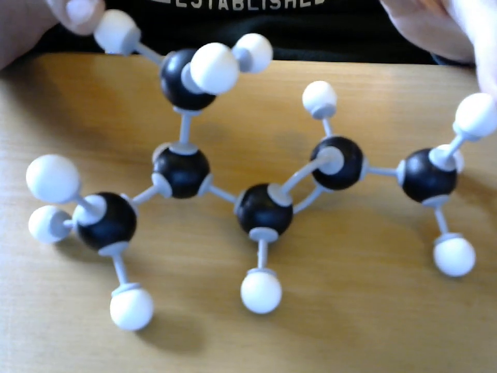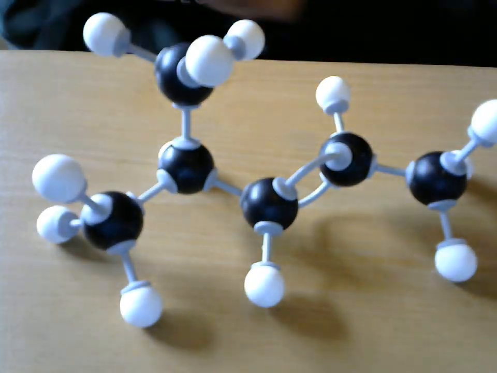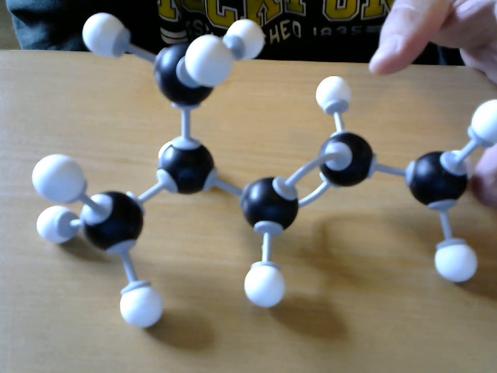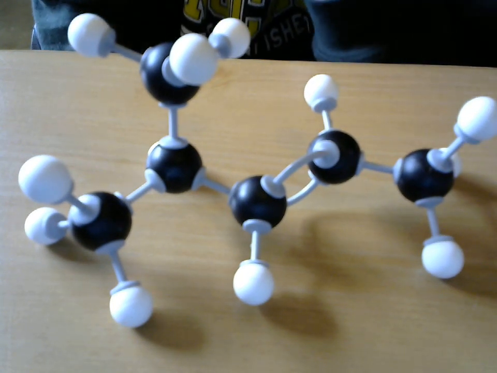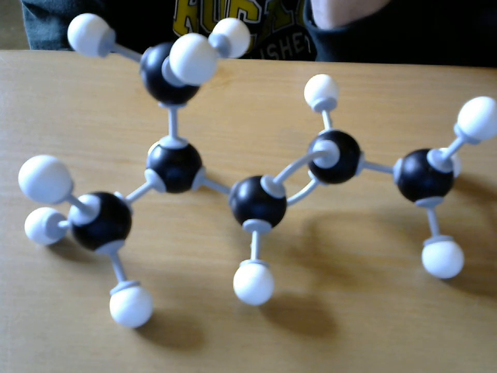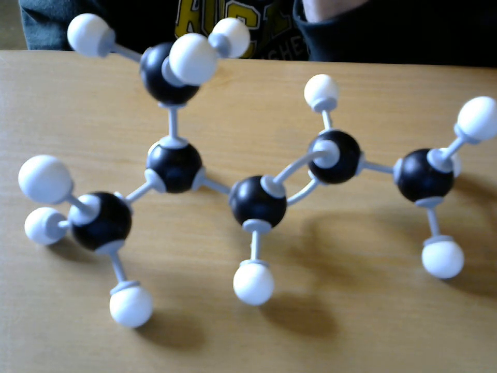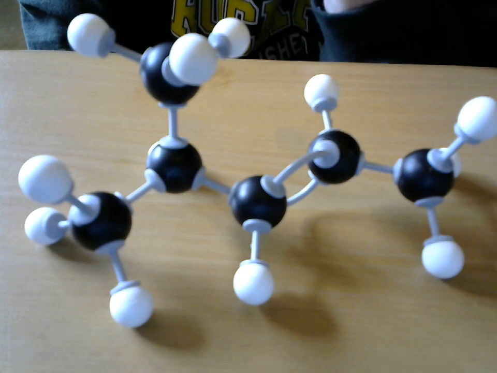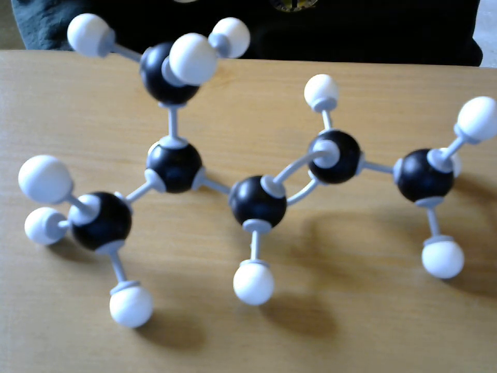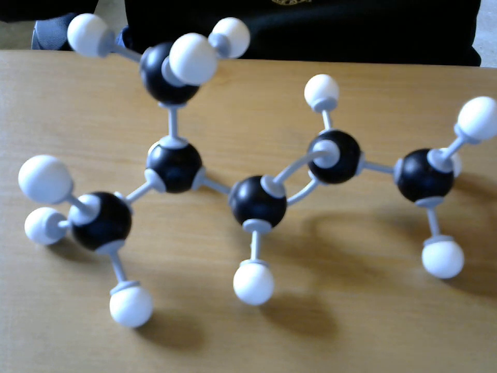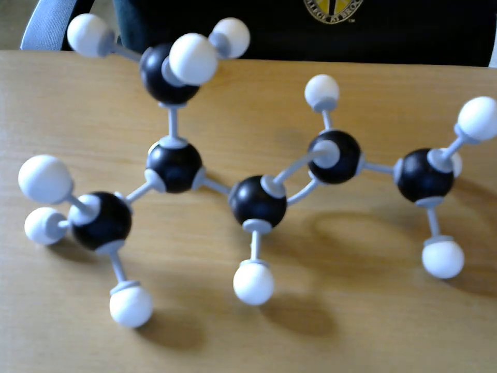Okay. Oh, that's a good one right there. I like that angle. Right there's probably the best because I can see the double bond. So how many carbons are in the longest chain? Remember, the double bond has to be in the longest chain. And then I just so happen to have a side chain. So with that, I think I gave you enough time. I'm going to move on to the next one.